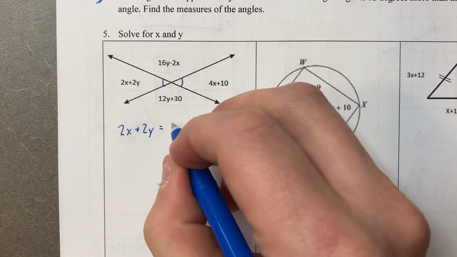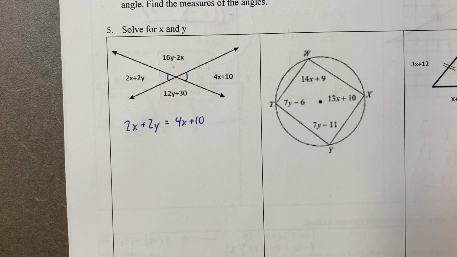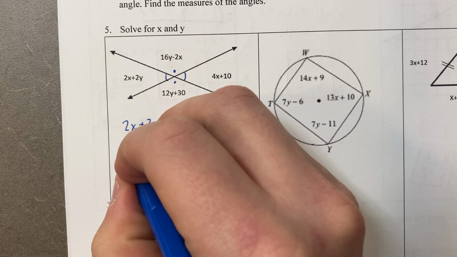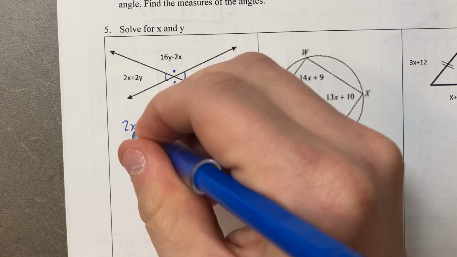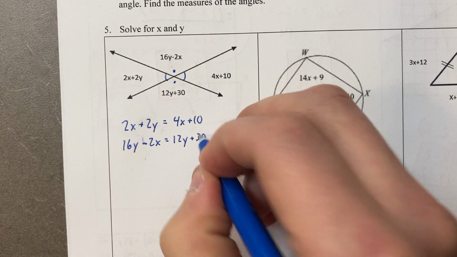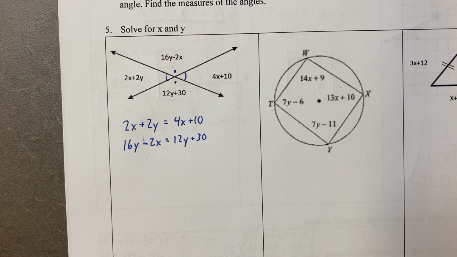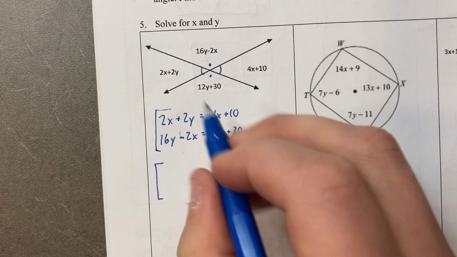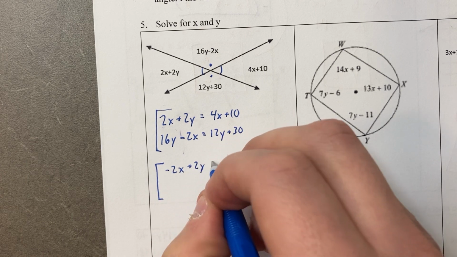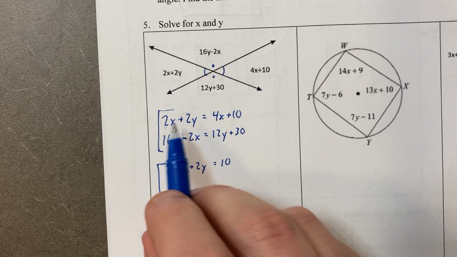2x plus 2y equals 4x plus 10. And I need another equation, right? And it goes, these two angles are also the same. So 16y minus 2x equals 12y plus 30. Let's clean it up. This is my system. Sometimes you can put a little bracket around if you're working vertically. Okay, I'm going to move the 4x over. So that means subtract the 4x. Okay, that's all I did to the top equation. Just move the 4x over.